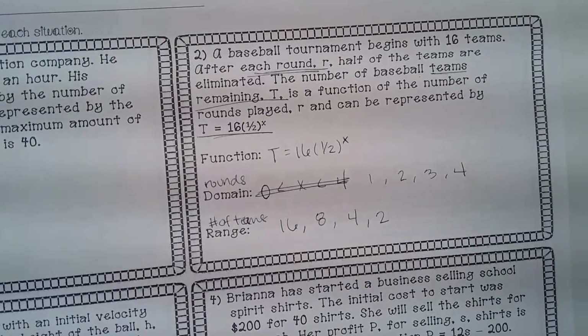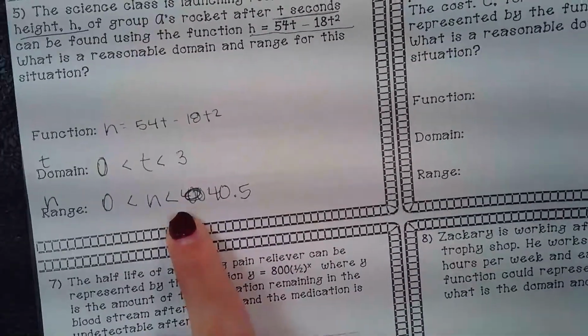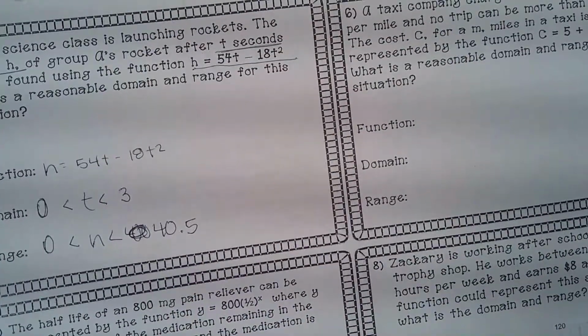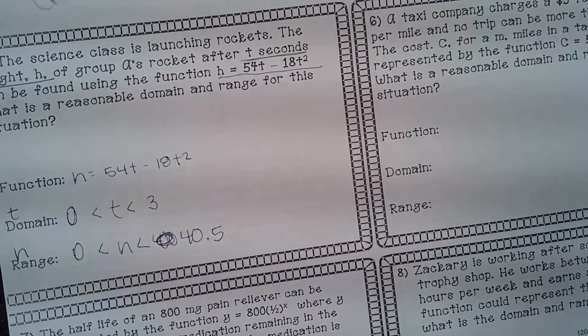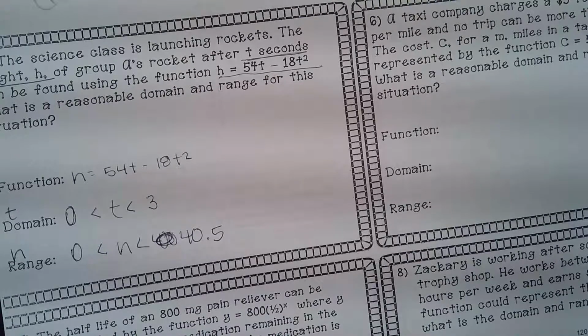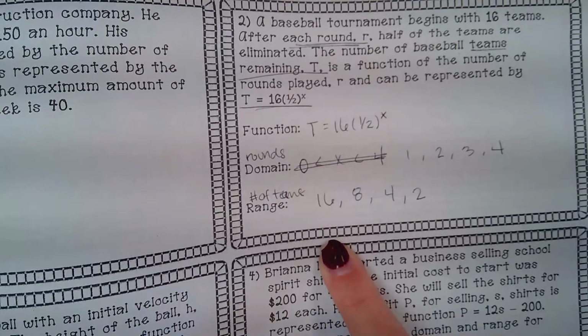Other stuff that we've been talking about, like your height after however many seconds. Does your height always have to be a whole number? Can it only be 2 feet or 4 feet or 8 feet or 16 feet? It can be anything, right? It's a continuous function. Same idea with your time: you don't have to have just 1 second or 2 seconds or 3 seconds. It could be everything in between as well. That's why you've got inequalities for these, but not for the other one that we just did. This is the only one that's like that on here, so you don't have to worry about doing that again.